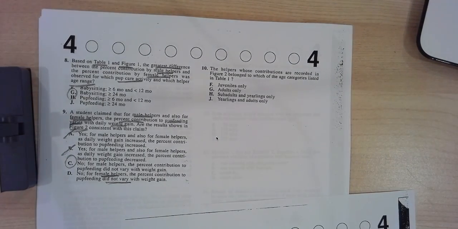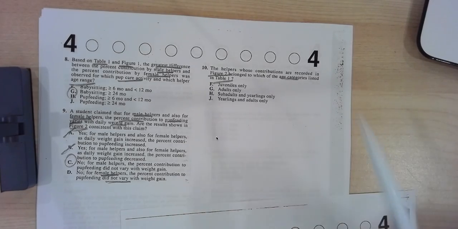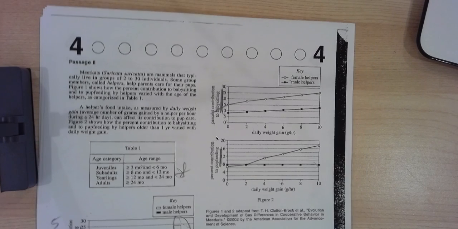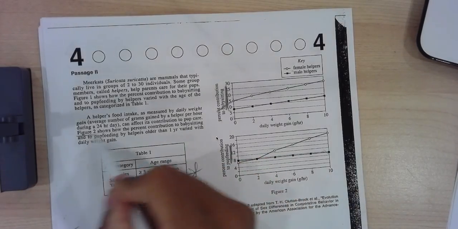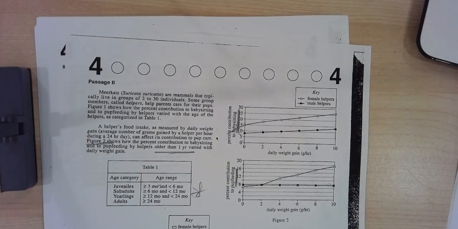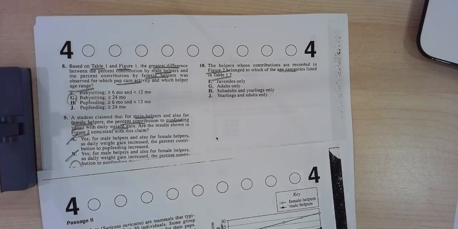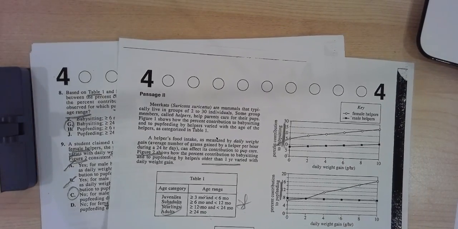Kritika. I underlined the helpers, age categories, figure 2 and table 1. And I looked in the little passage before it, and it said, by helpers older than 1 year vary with daily weight gain, so I put G. Good. It says right here for figure 2 shows whatever for older than 1 year. So we know that's dealing with older than 1 year, which is older than 12 months, which is yearlings and adults. It is J. All right, number 11.